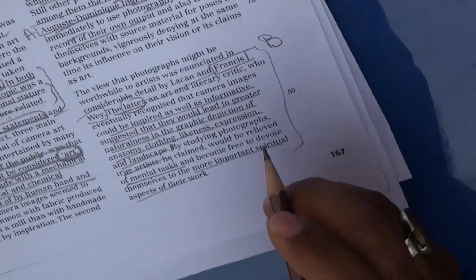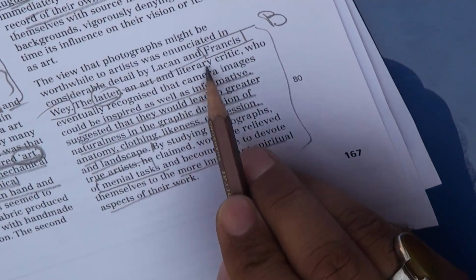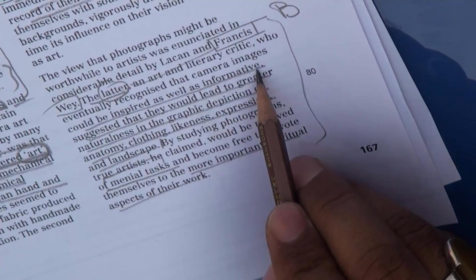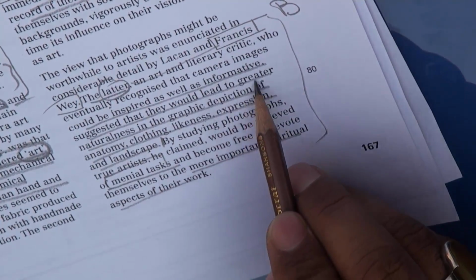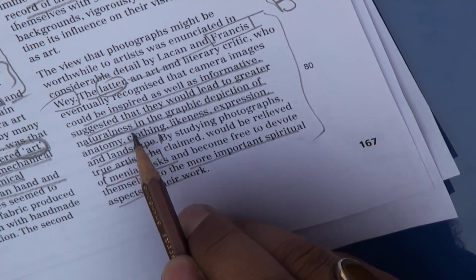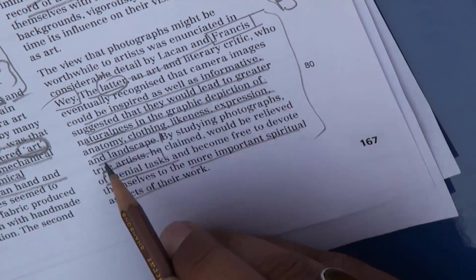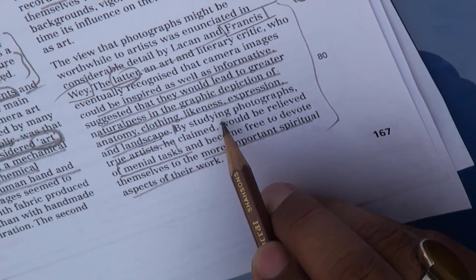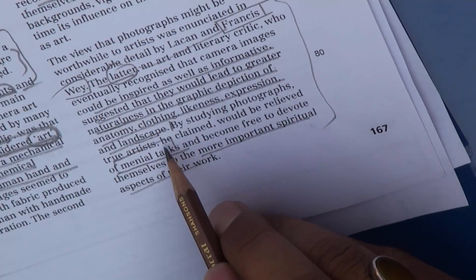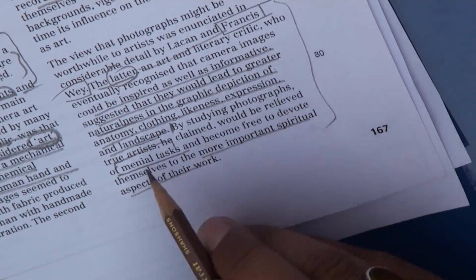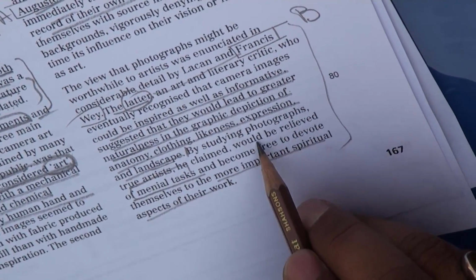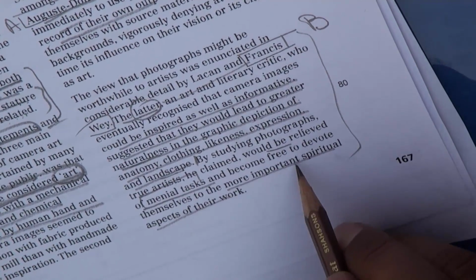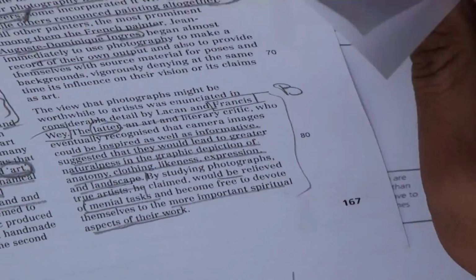If you come back and we see here, the later art literary critic who eventually recognized the camera images could be inspired as well as informative suggests that they would lead to greater naturalness in the graphic depiction of anatomy, clothing, likeness, expression and landscape. By studying photographs, true artists, he claimed, would be relieved of menial tasks and become free to devote themselves to the more important spiritual aspects of their work.